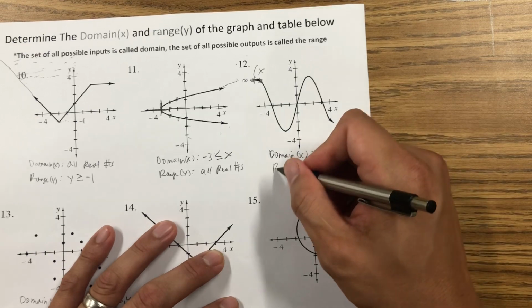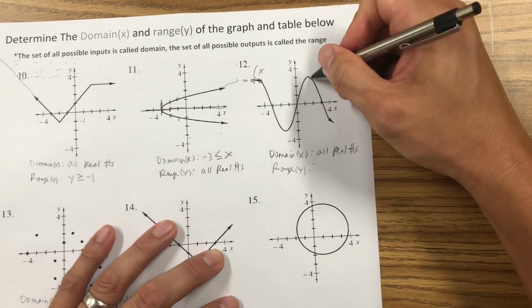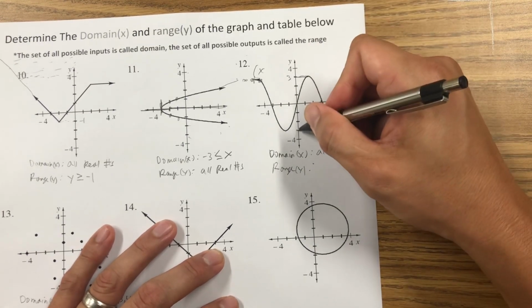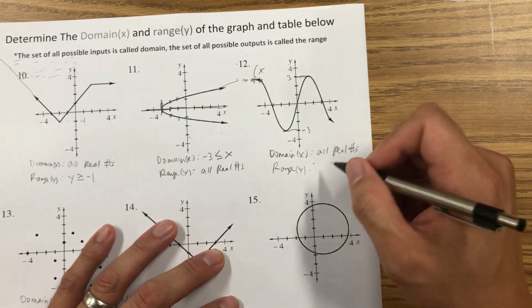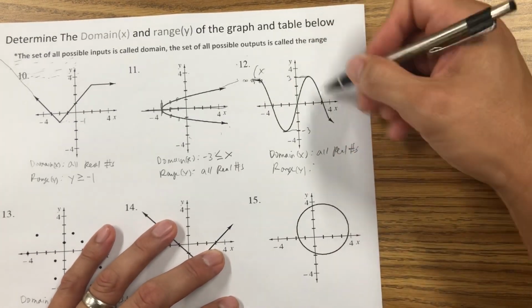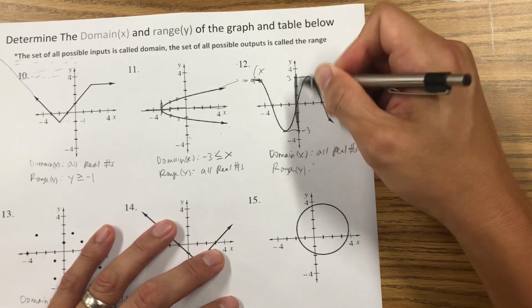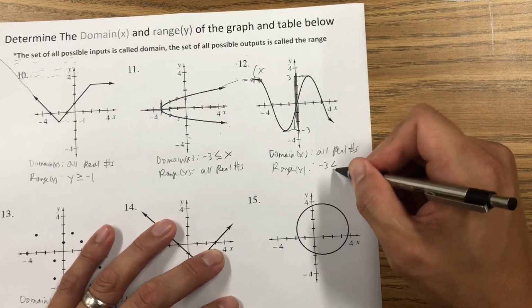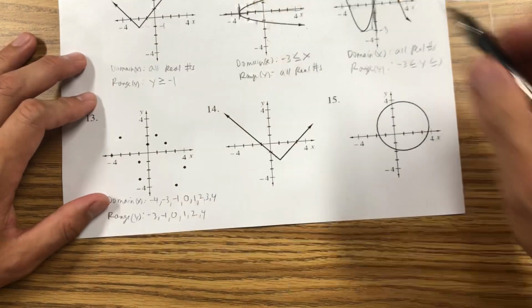Now my range. I know it looks kind of weird, but as you can see, this hump right there stops at 3, and then it stops at -3. So it's actually between 3 and -3, because it's not going to go anything below it. So my Y only goes from here to here. That's the graph for this one here. So therefore it's from -3 to 3.